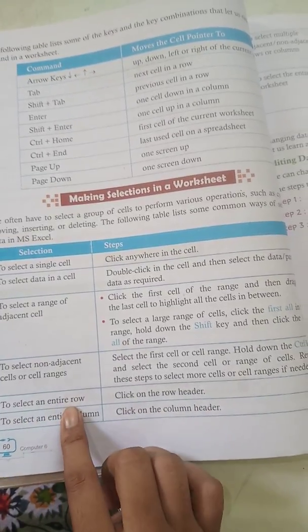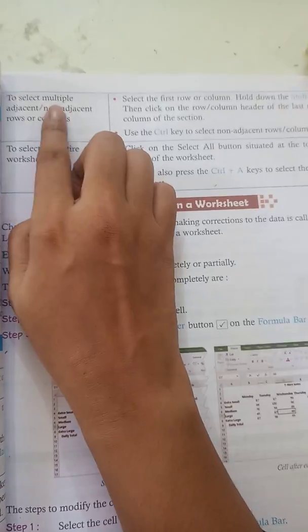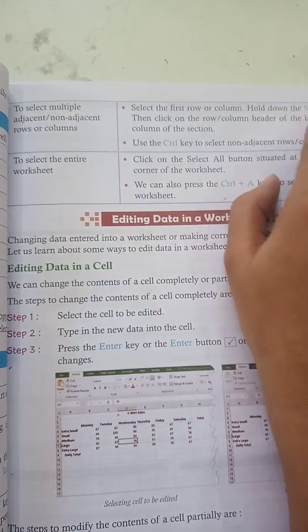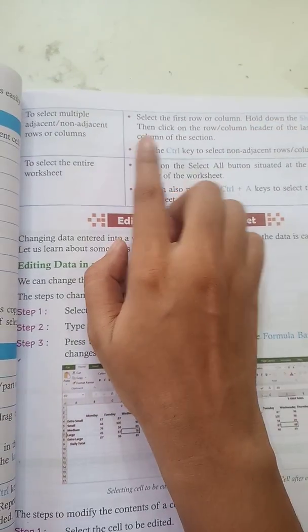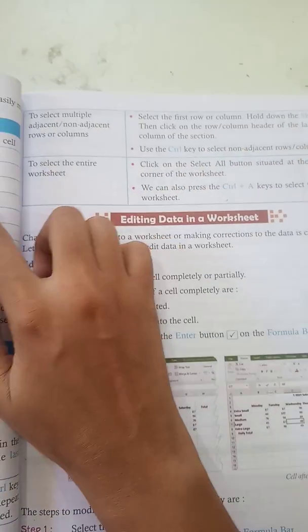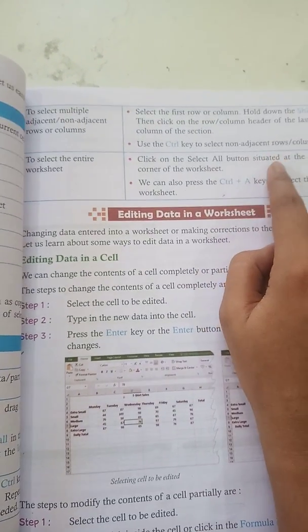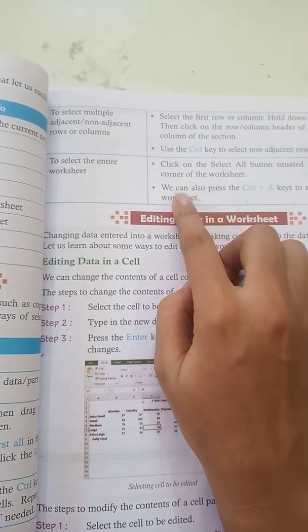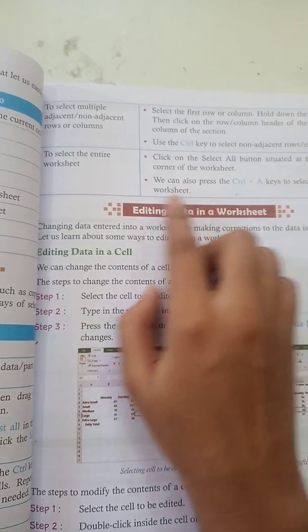To select an entire row, click on the row header. To select an entire column, click on the column header. To select multiple adjacent rows or columns, select the first row or column, hold down the Shift key, then click on the row or column header of the last row or column of the section. Use the Control key to select non-adjacent rows and columns. To select the entire worksheet, click on the Select All button situated at the top left corner of the worksheet. We can also press Ctrl plus A keys to select the entire worksheet.